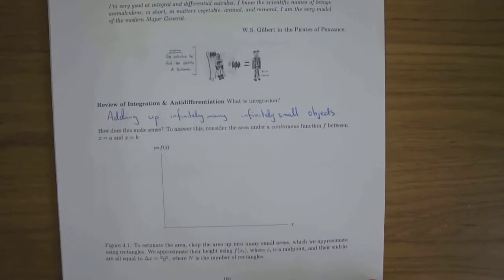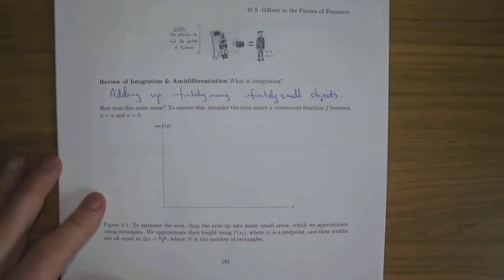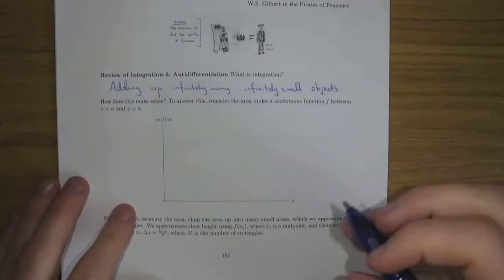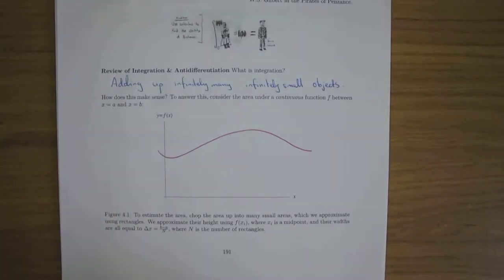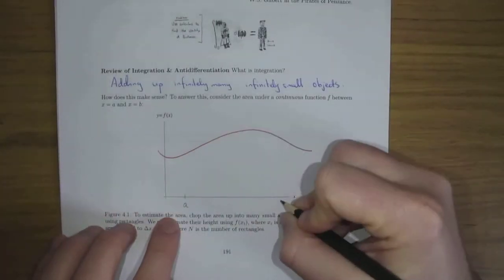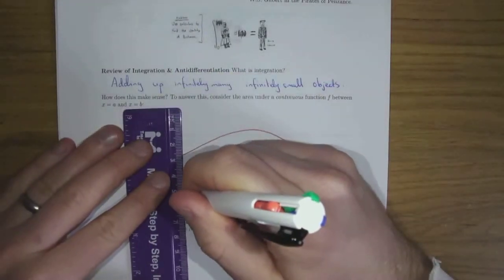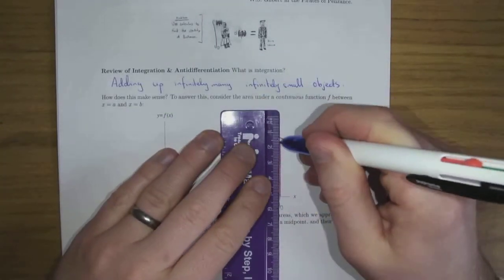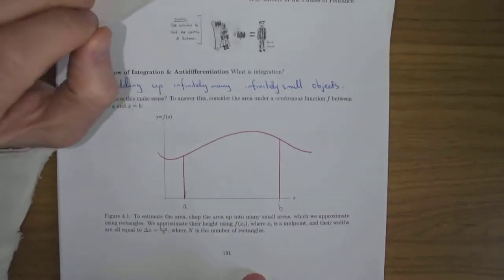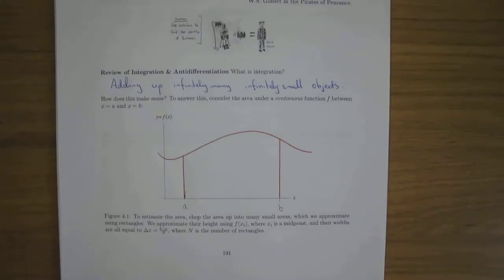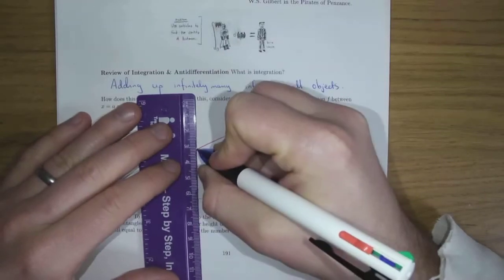So what we're going to do is think about the area under a curve. This is the kind of thing that you would have seen before. So let's draw a little curve here, say something like this. Okay, and we're interested between A and B. These would be called limits. And we're going to estimate this area by chopping the area up into many small areas. Roughly, you've got this area, this area, this area.